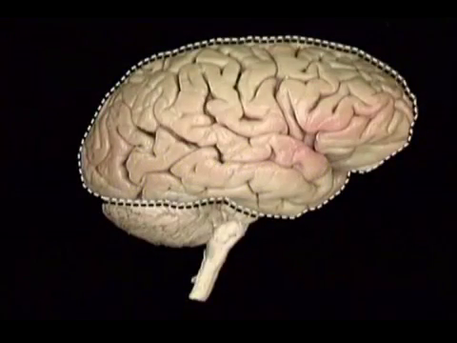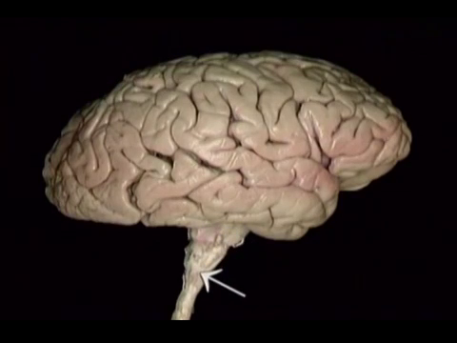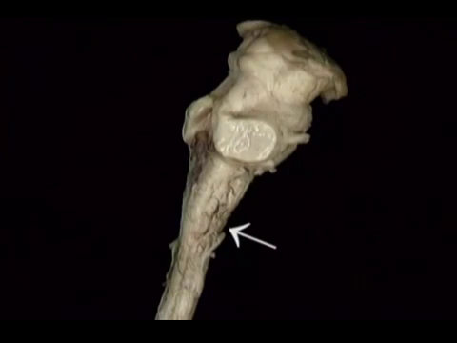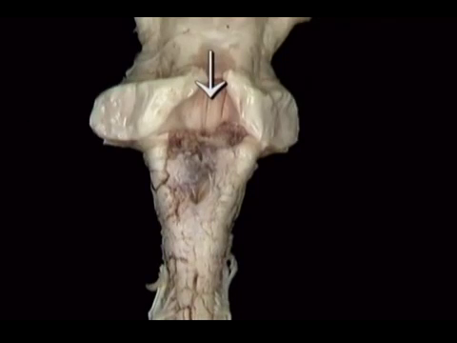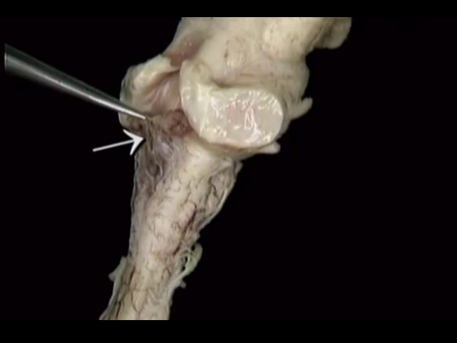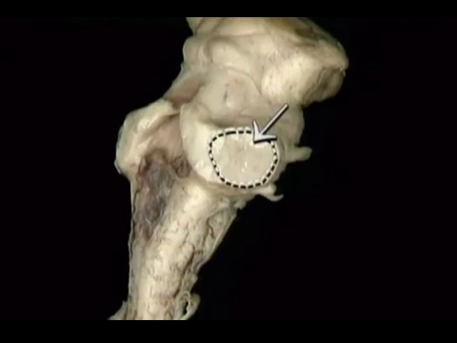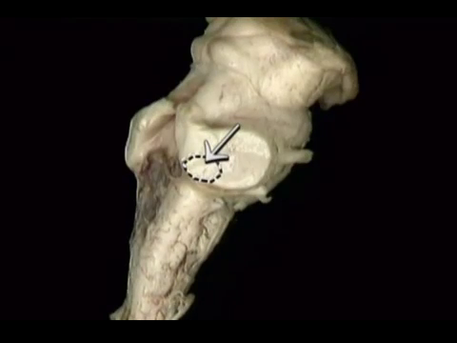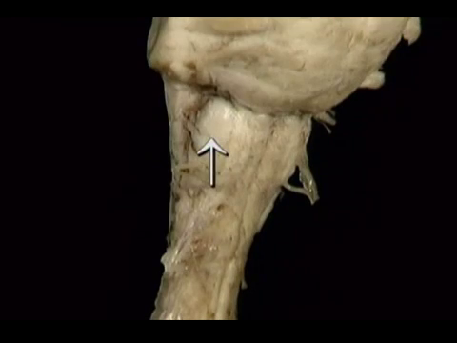Here's the cerebrum, the cerebellum, and the brainstem. Here are the medulla, the pons, and the midbrain. Here's the superior medullary velum, the floor of the fourth ventricle, and the inferior medullary velum. Here are the cerebellar peduncles, superior, middle, and inferior. Here are the pyramid and the olive.